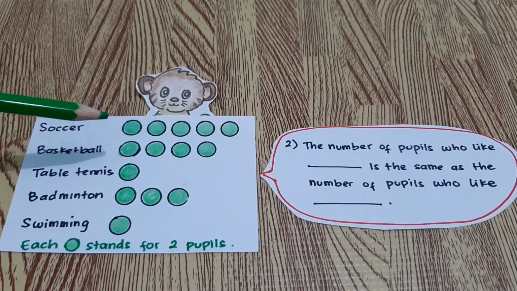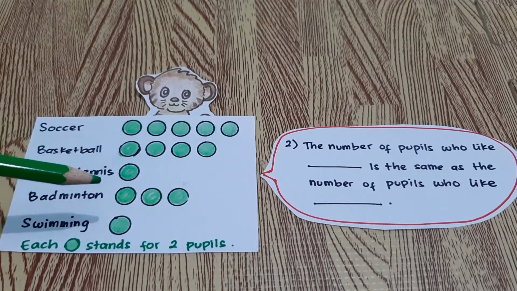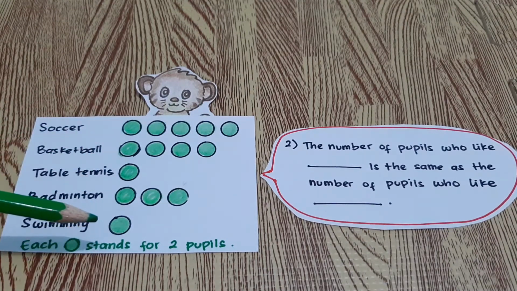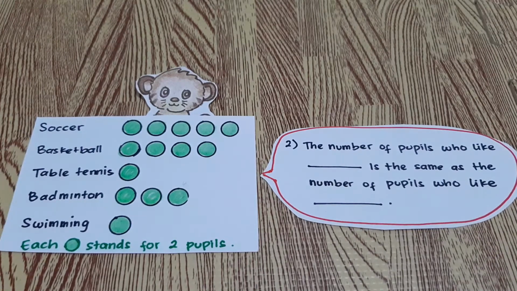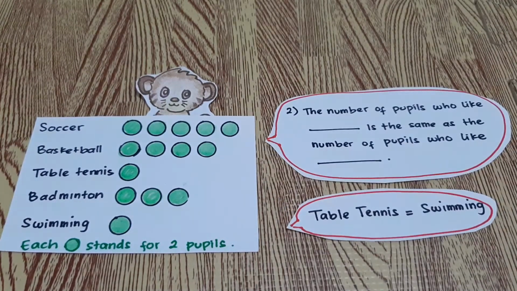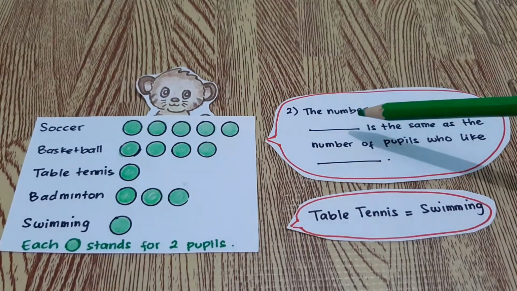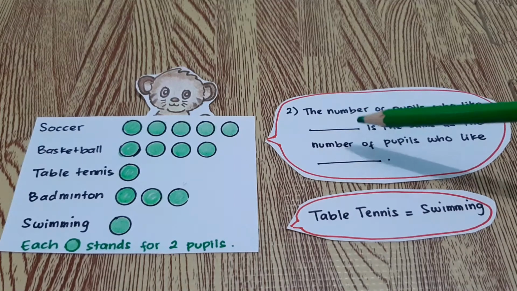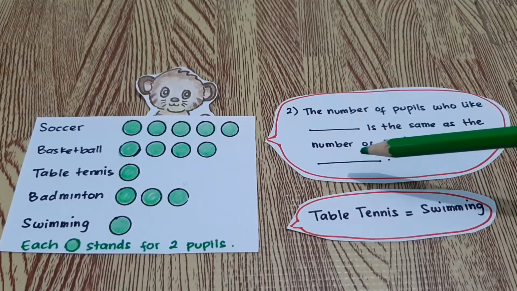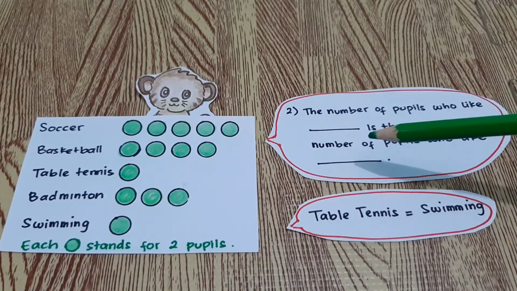This is 5 circle, 4 circle, 1, 3, and 1. Oh yeah, there is the same one. What is it? Table tennis and swimming. So, since table tennis is the same as swimming, the answer over here can be table tennis or swimming, and the answer over here can be table tennis or swimming because they are the same.